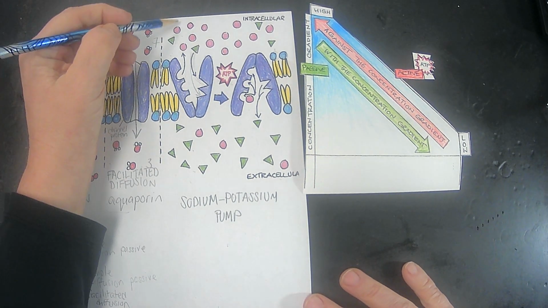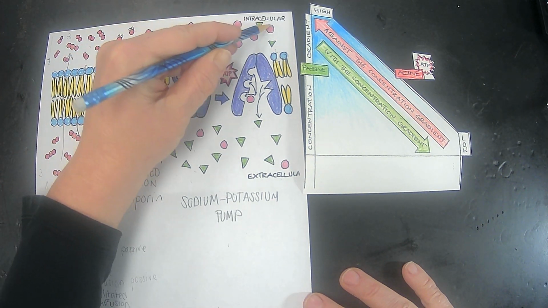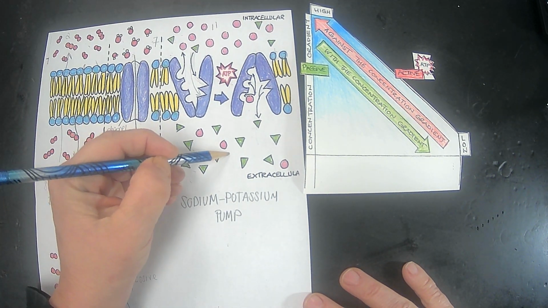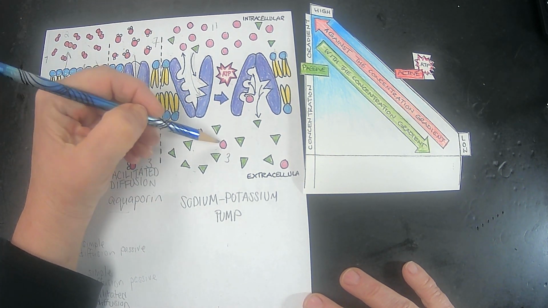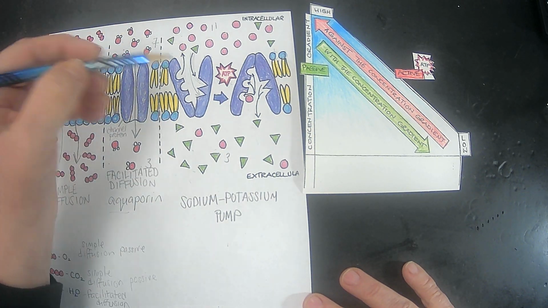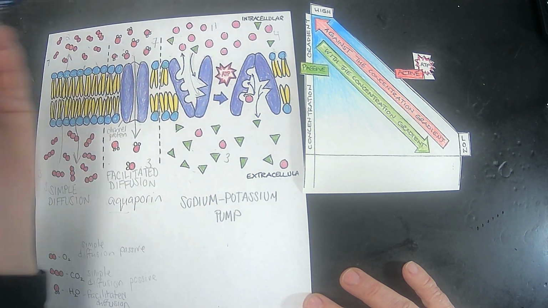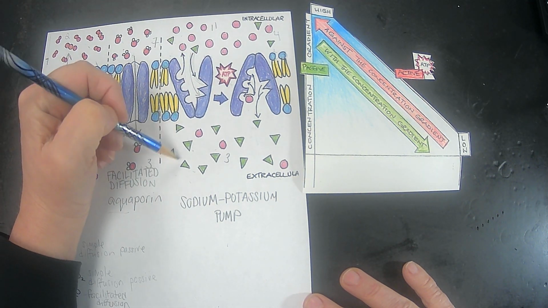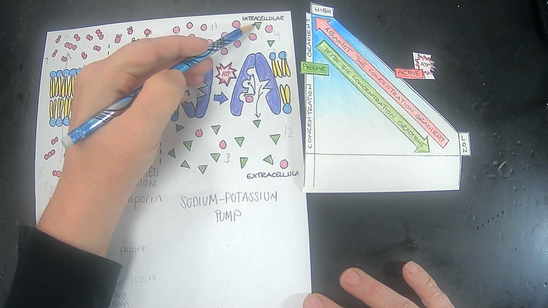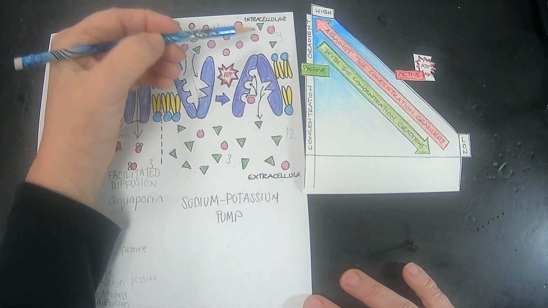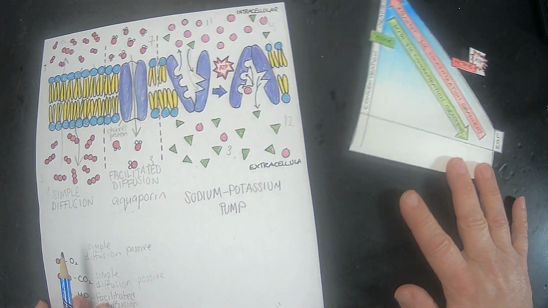The key thing is, how do I know it's against the concentration gradient? 1, 2, 3, 4, 5, 6, 7, 8, 9, 10, 11. There's 11 sodium here, there's 3 sodium here, and we're going from 3 to 11. So we're going uphill. If you count the potassium, 1, 2, 3, 4 on this side, and notice I write the numbers down, 1, 2, 3, 4, 5, 6, 7, 8, 9, 10, 11, 12 on this side. The potassium is going from where there's 4 to where there's 12, from a low number to a high number. So again, it's also going against the concentration gradient.